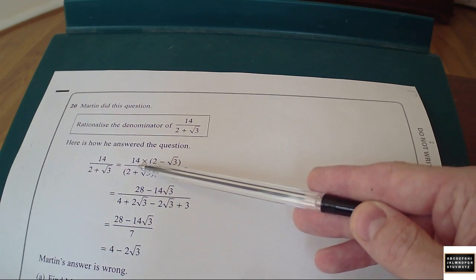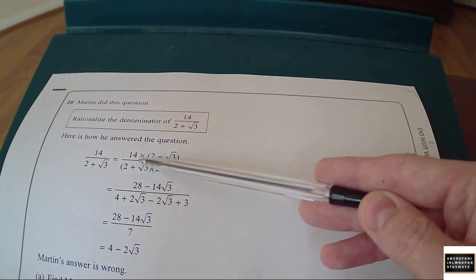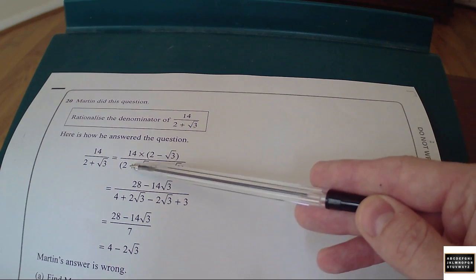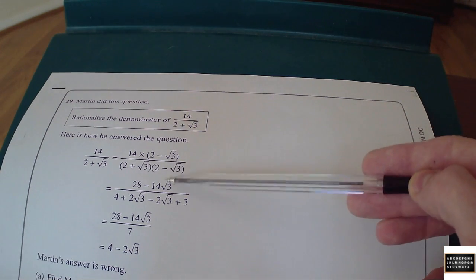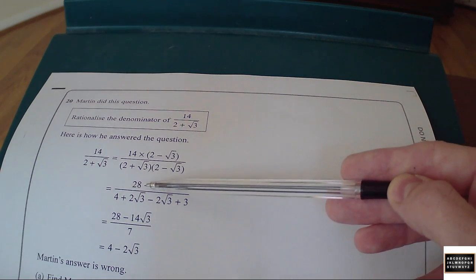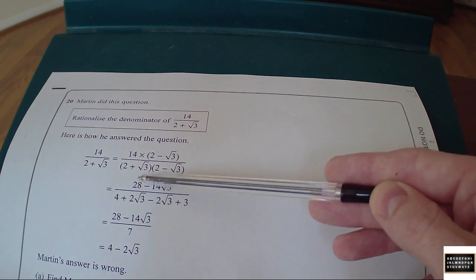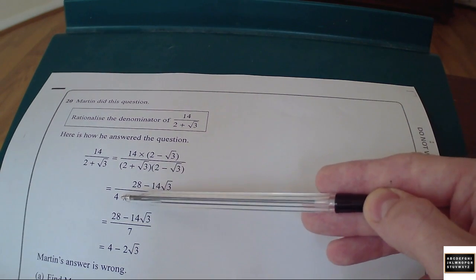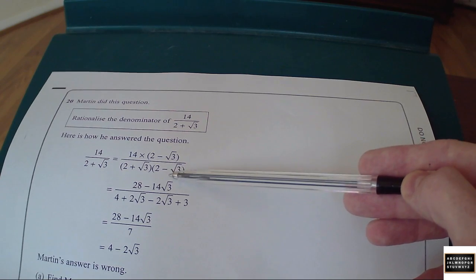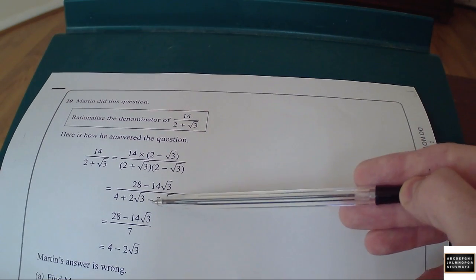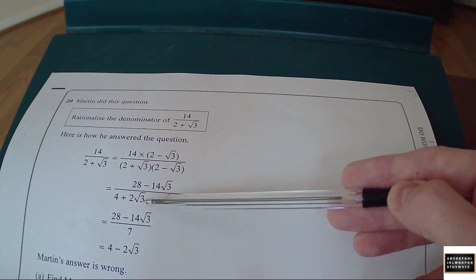So let's have a look at the top part first of all. Does he multiply 14 by 2? Yes, he does. Does he multiply 14 by root 3? Yes, he does. And the sign is correct. On the bottom, 2 times 2 is 4, so that's correct. 2 times minus root 3 and 2 plus 2 times root 3 does equate out to this.